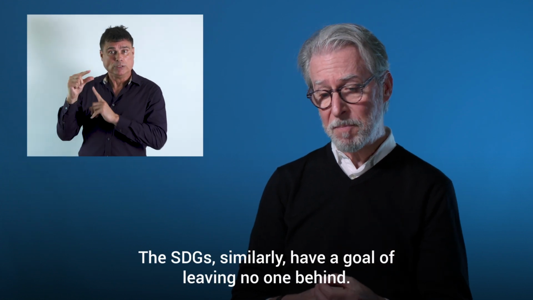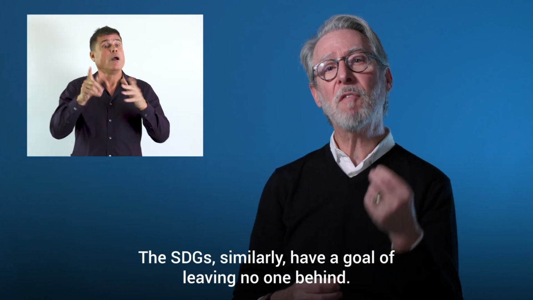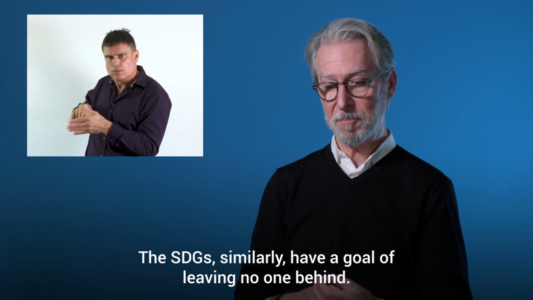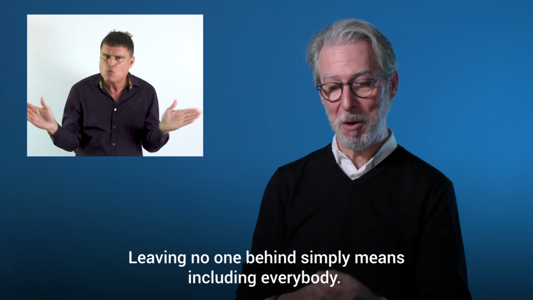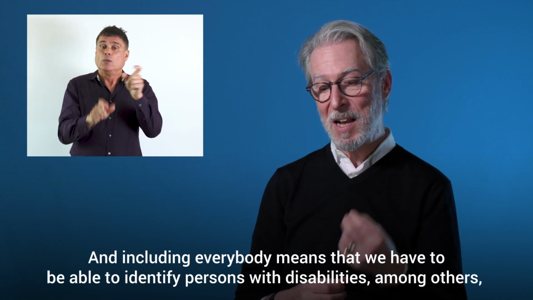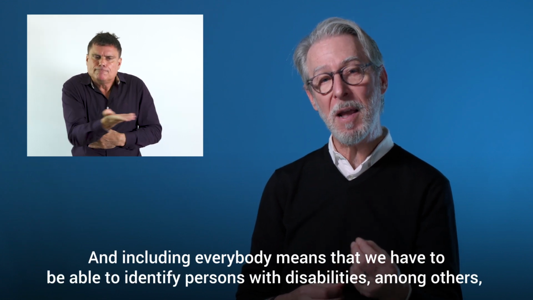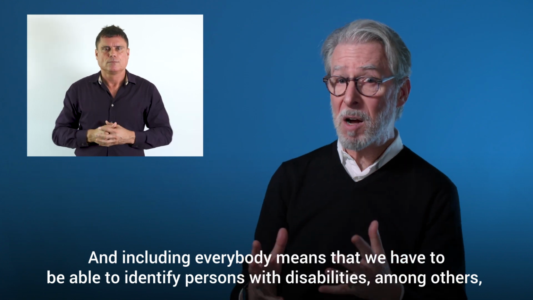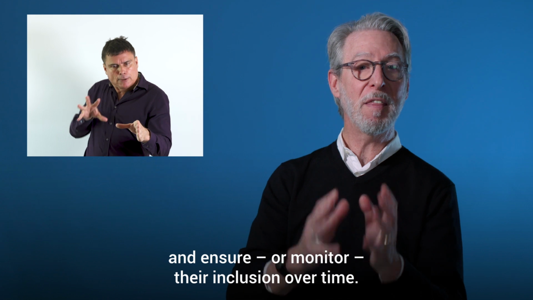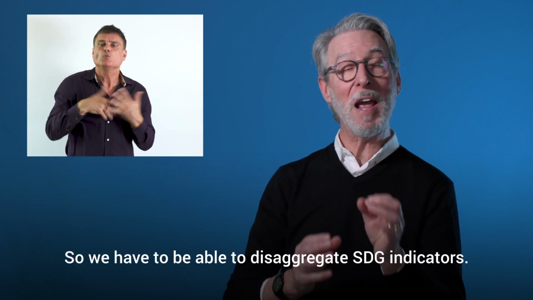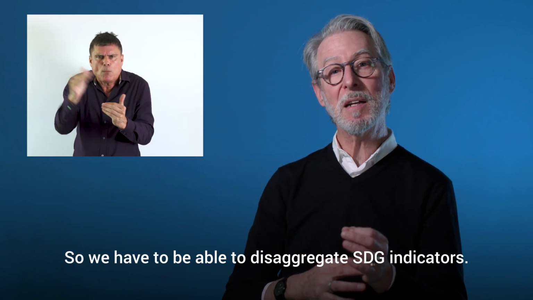The SDGs similarly have a goal of leaving no one behind. Leaving no one behind simply means including everybody, and including everybody means that we have to be able to identify persons with disabilities, among others, and ensure or monitor their inclusion over time. So we have to be able to disaggregate SDG indicators.